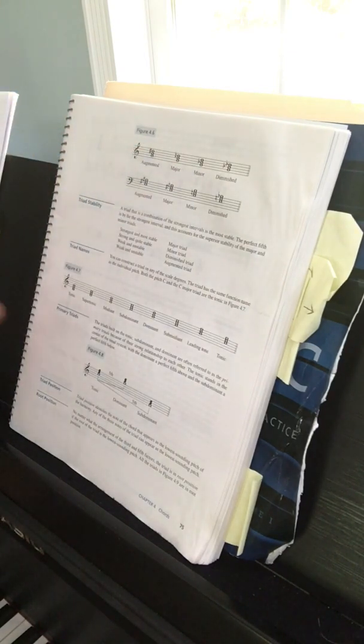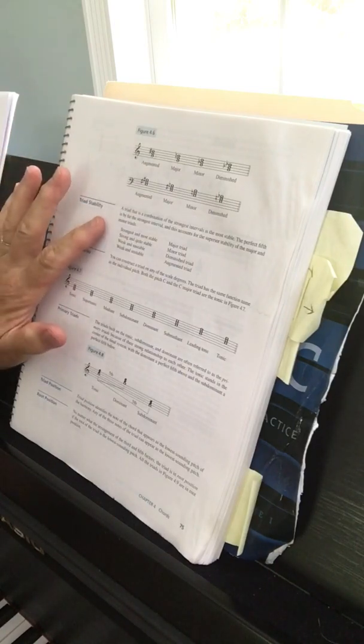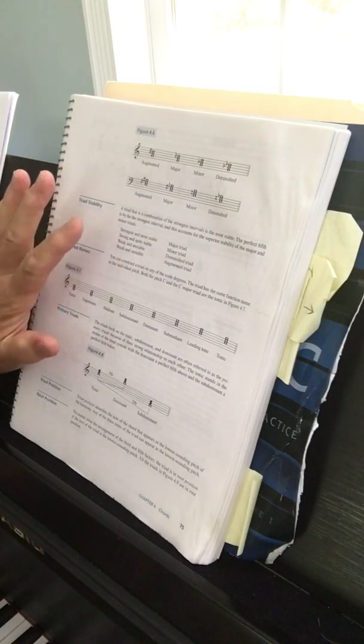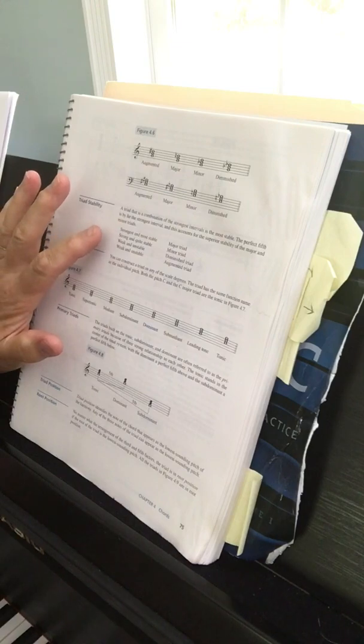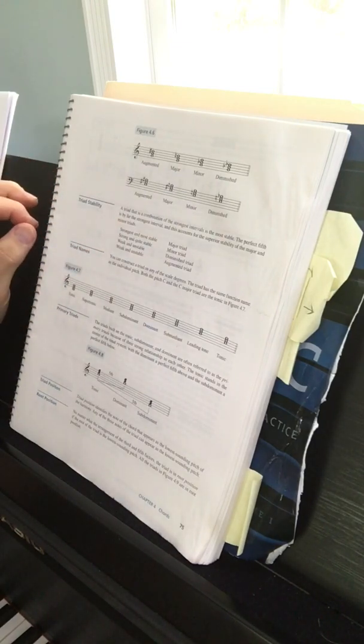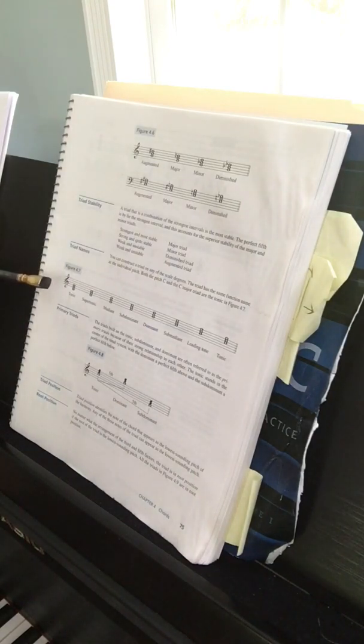The strongest and the most stable chord of those four is the major triad. The next most stable is the minor triad, and then both diminished and augmented are weak and unstable. Now you can build a triad on any scale degree, and this is where it is helpful if you've learned the names of the scale degrees.